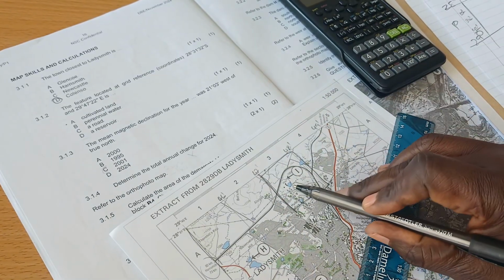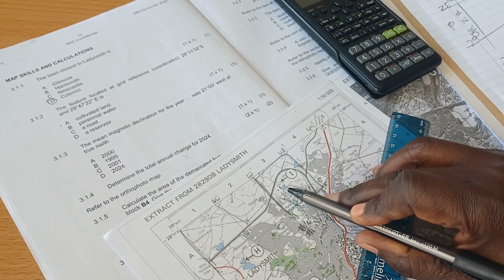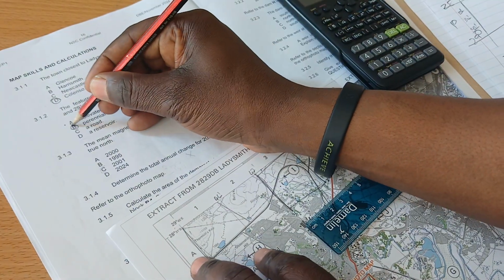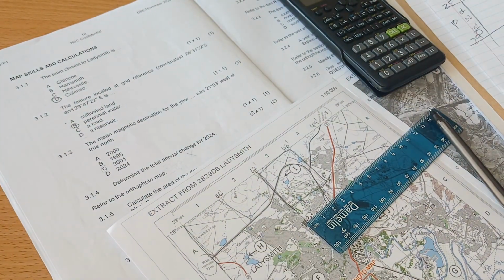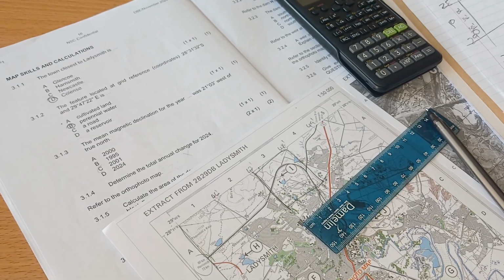What can you see? There is a perennial water there, which means my answer is B. That's how I got my B. Then moving on to 3.13.